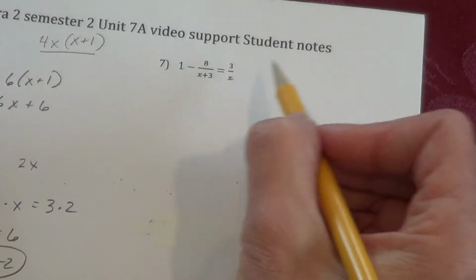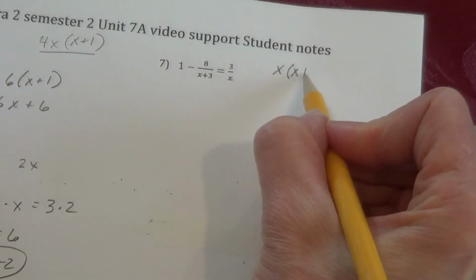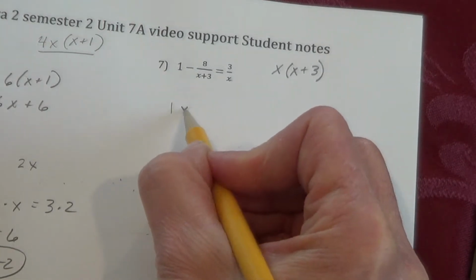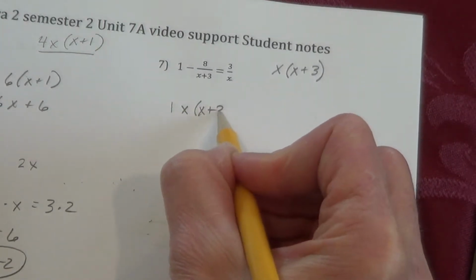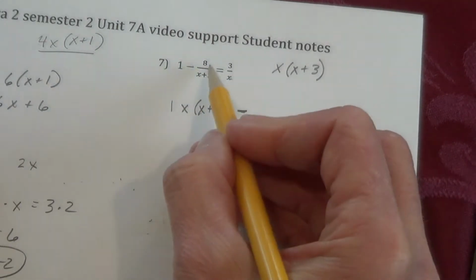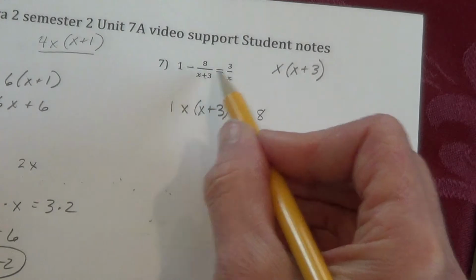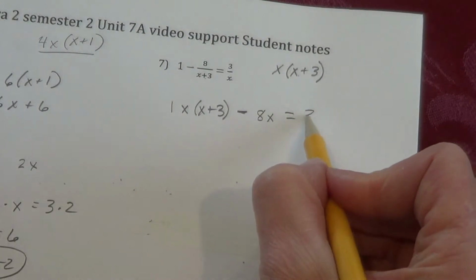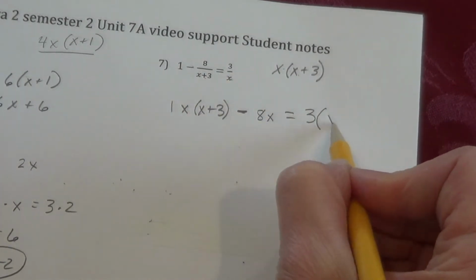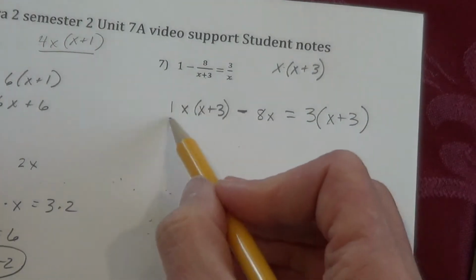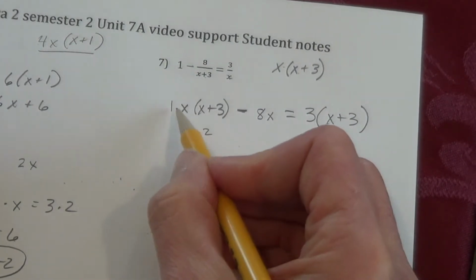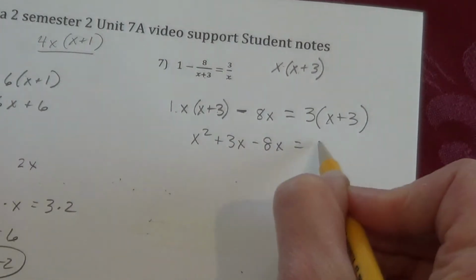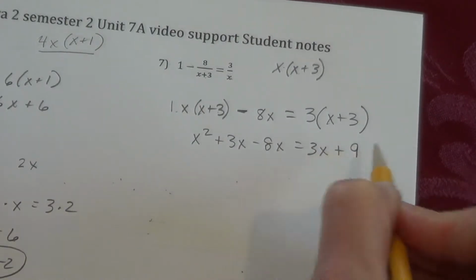My lowest common denominator here would be x times x plus 3. So I multiply that by each of the terms. 1 times x plus 3. Bring down my subtraction sign. 8 times, well, the x plus 3's would reduce, so I'd just have times x equals 3. The x's will reduce, so I just have x plus 3. 1x times x is x squared. 1x times 3 is 3x minus 8x equals 3x plus 9.